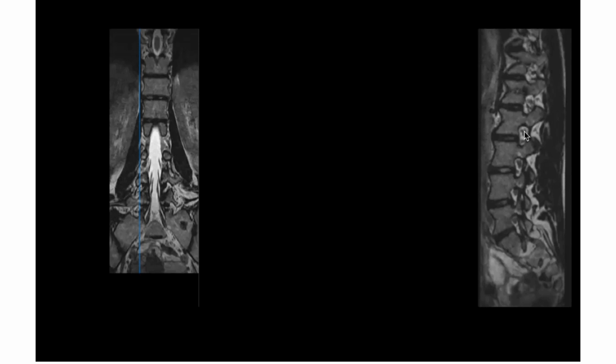Okay. In that case, what will you do? You will go one level above. You'll target this nerve root from above. One level above. Okay. Understood? Yes.